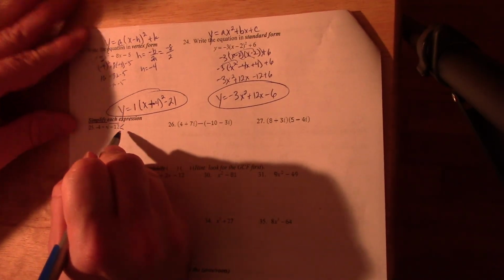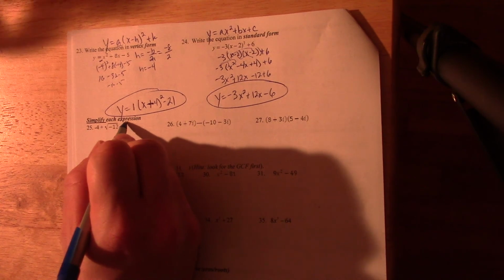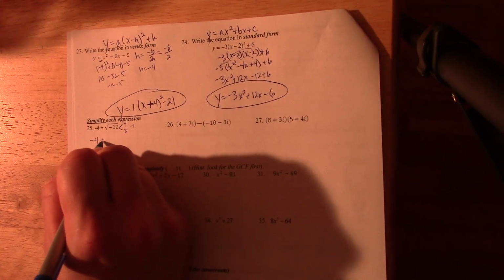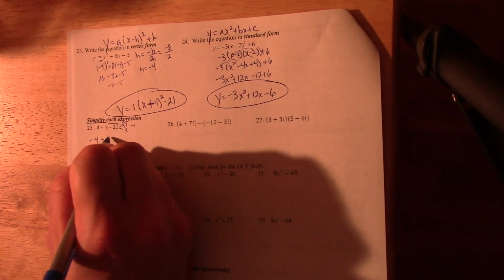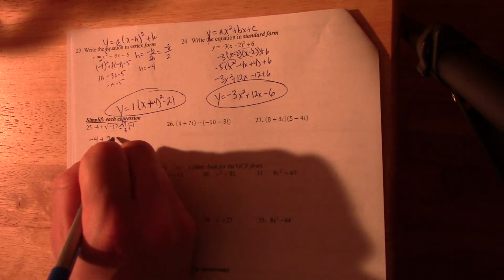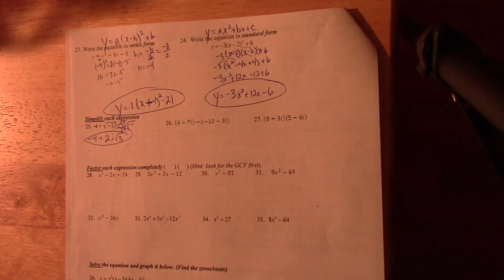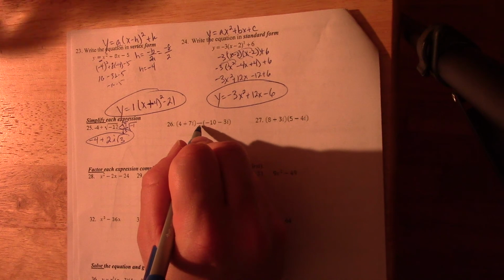Remember, negative 12, that goes 4, 3, and negative 1. So really I get negative 4 plus the square root of 4, which is 2, the square root of negative 1, which is i, and the square root of 3, which I can't do. There you go. This is not a FOIL problem.